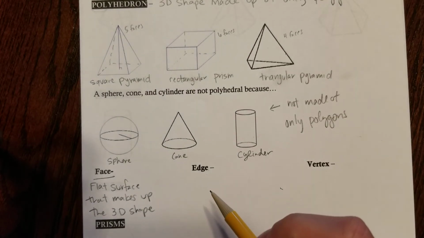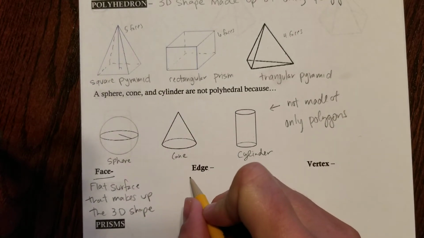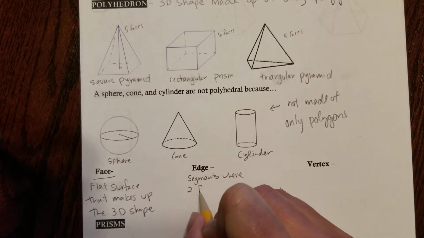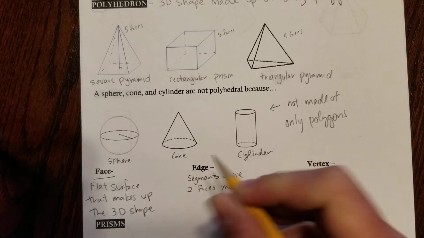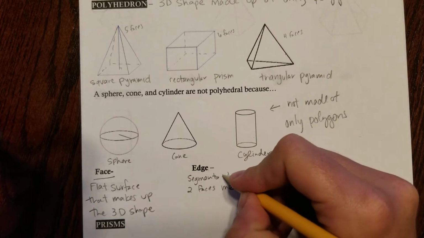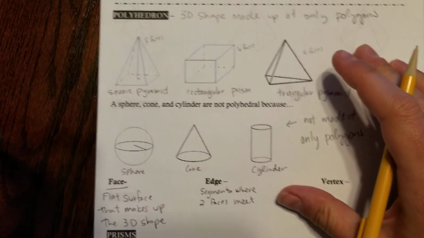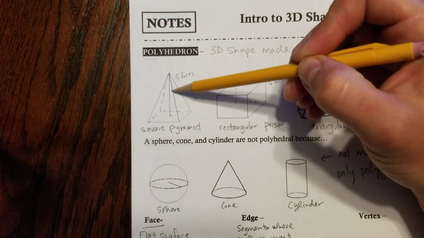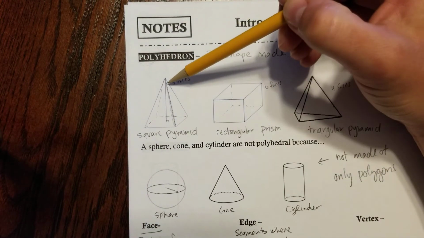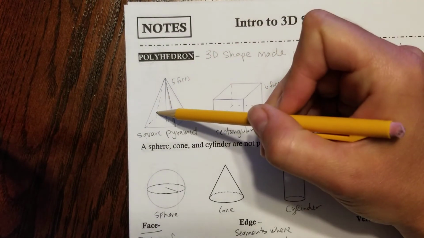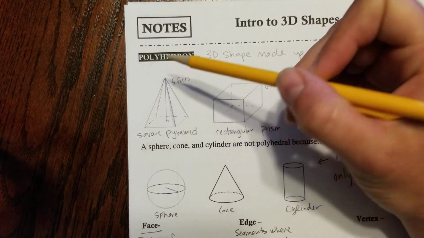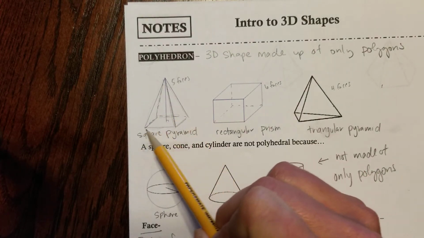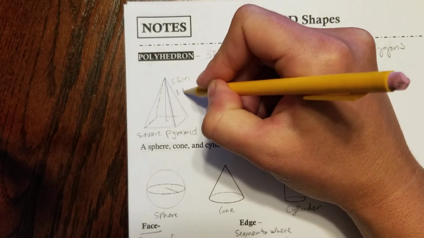All right, edges are the segments where 2 faces meet. Okay, so let's talk about the square pyramid again. How many edges are there? Well, there's a segment in between those 2, a segment in between those 2, a segment in between those 2, a segment here. All right, so we're at 4 so far, but then we have this one, this one, this one, and this one. So that's 4 more. So we have 8 edges.